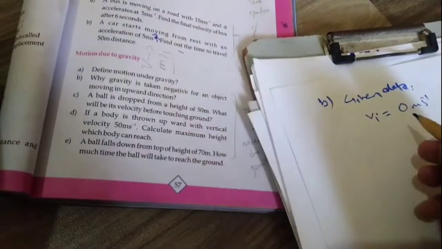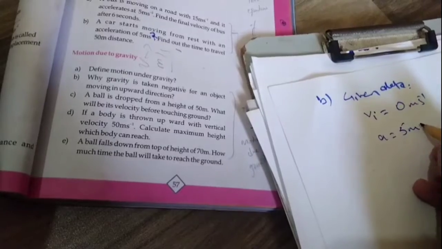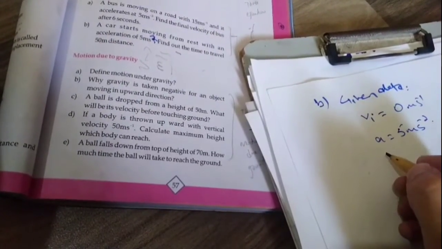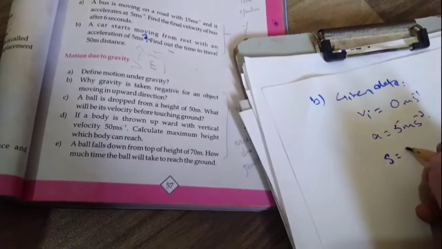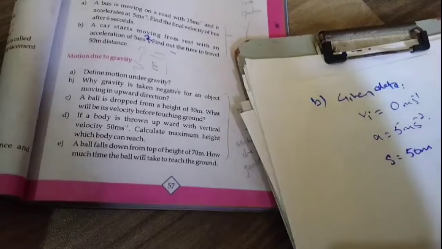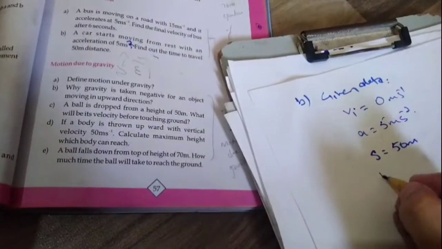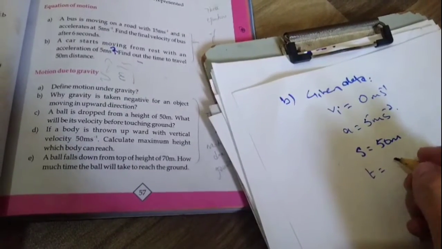The second thing that is given is acceleration, that is 5 meter per second square. And another thing that is given is distance, which is s is equal to 50 meter. And what we have to find? We have to find the time that is required to travel this distance.